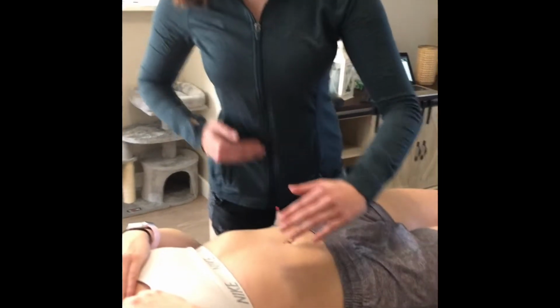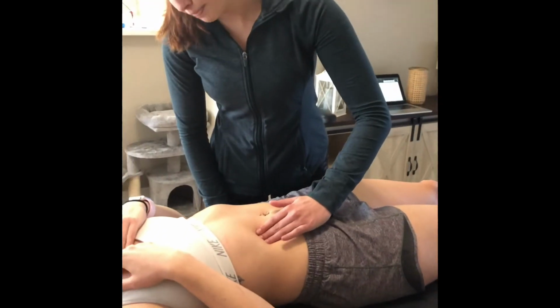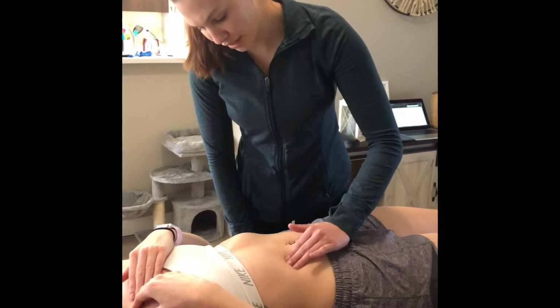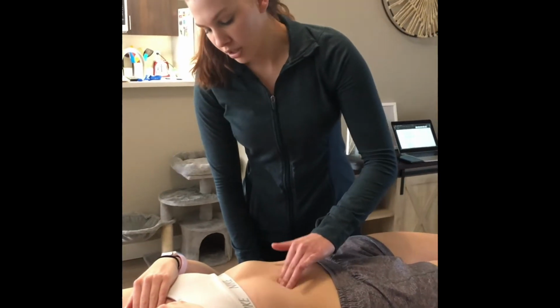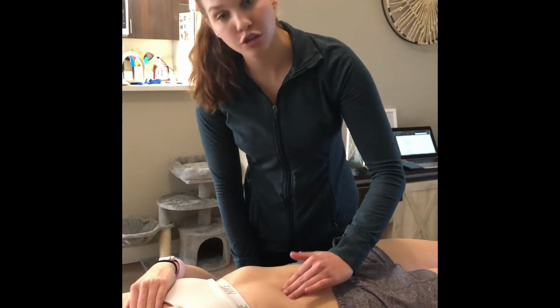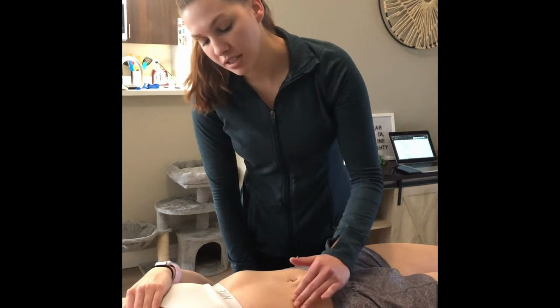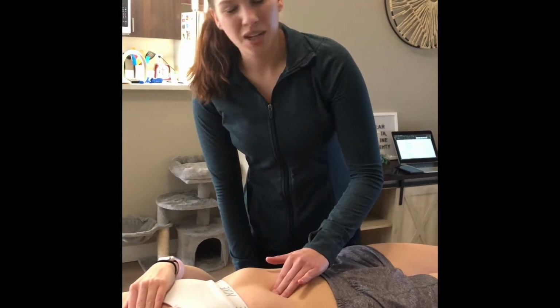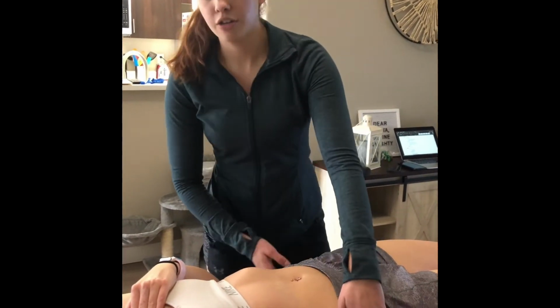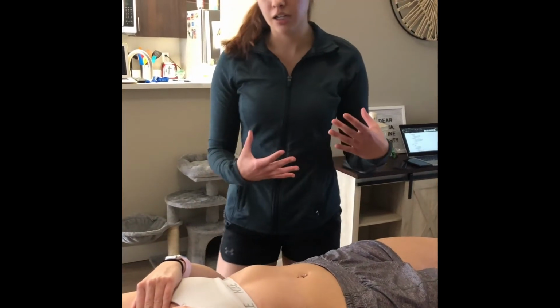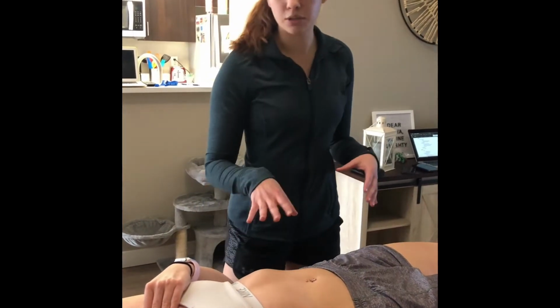I'm gonna go right under your ribs, and I'm gonna feel for a kind of soft, firm end feel of the liver. So this is an important structure to find because if there's tenderness of this liver, that may need a referral out to another physician because PTs won't have the ability to be able to treat for that.